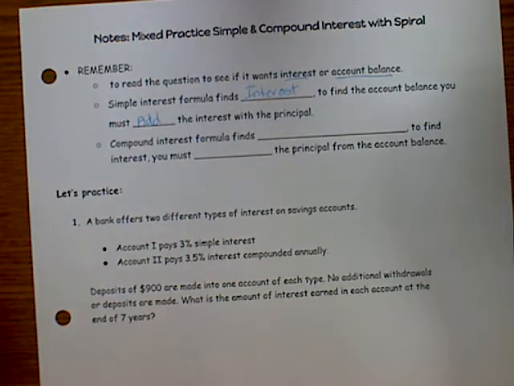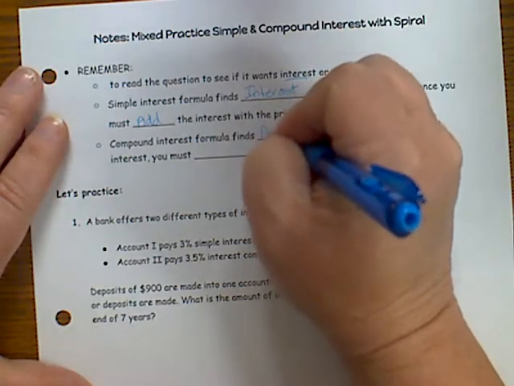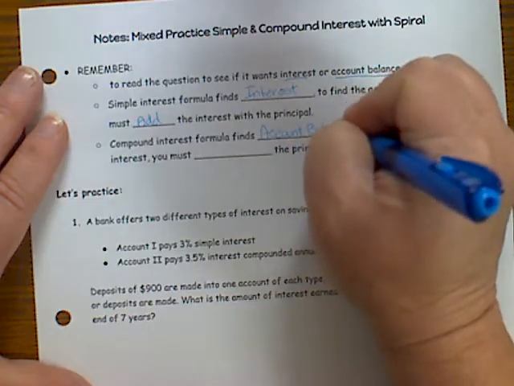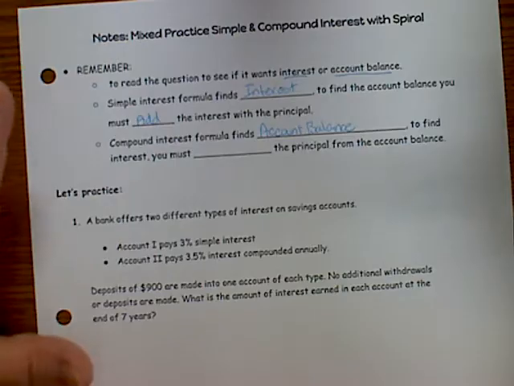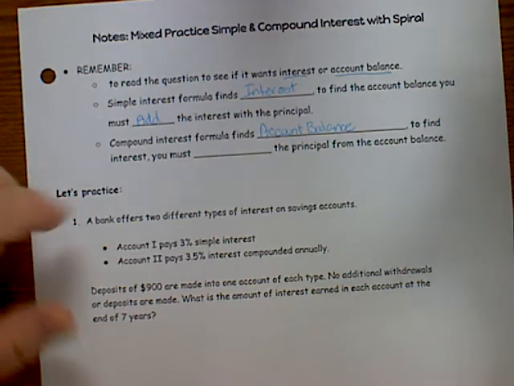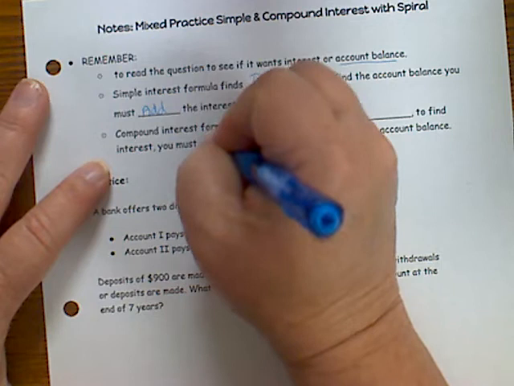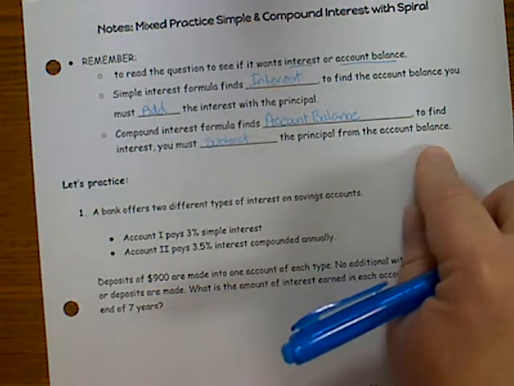Compound interest formula finds account balance. That is why it goes A equals P(1 plus R) to the power of time. To find interest, you must subtract the principal from the account balance.